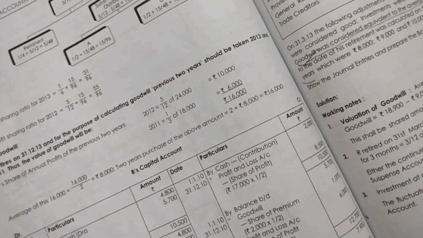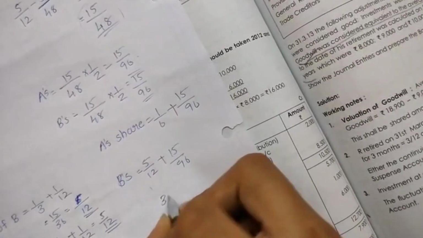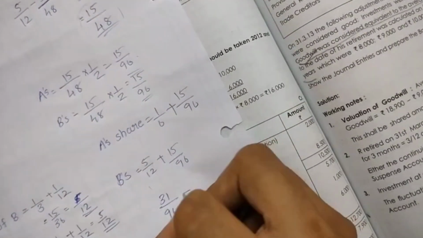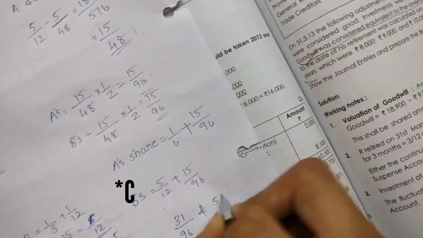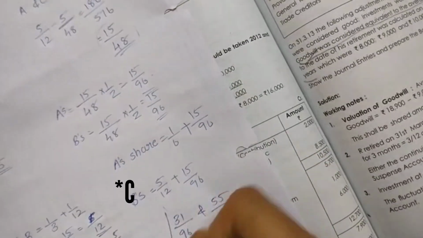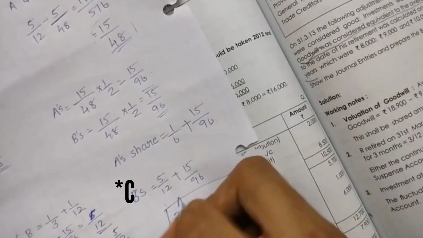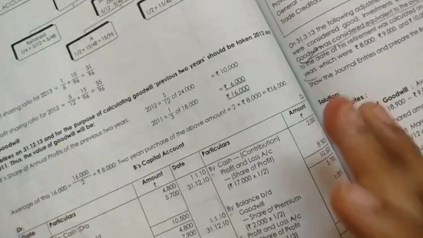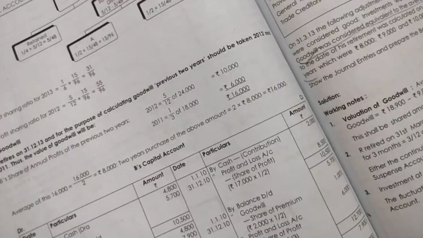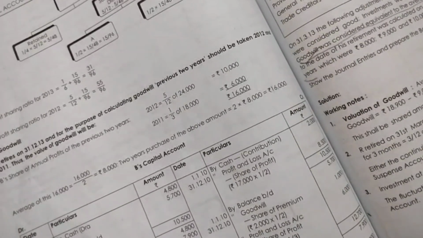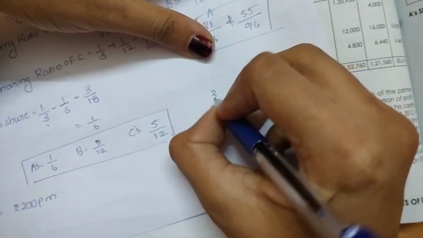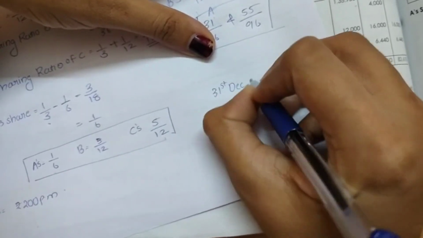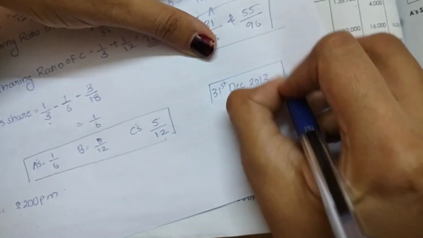So now let's write it down. 31 by 96 and 55 by 96. So these are the final, that is A's and C's. Okay, hope this is clear to you now. Also note this date, 31st December 2030, is the day that B is going to retire.